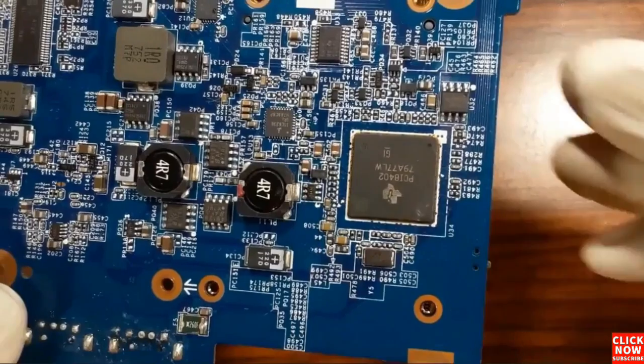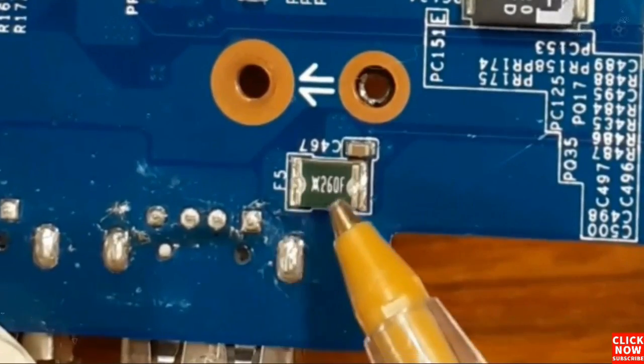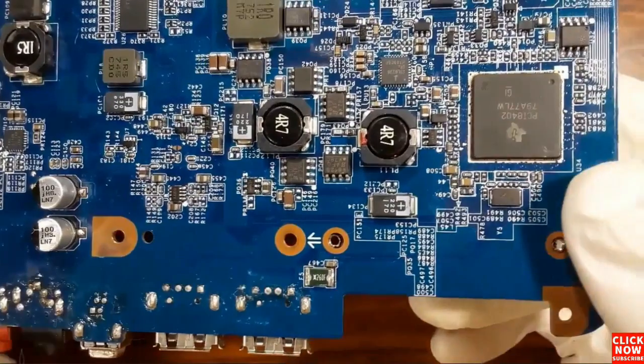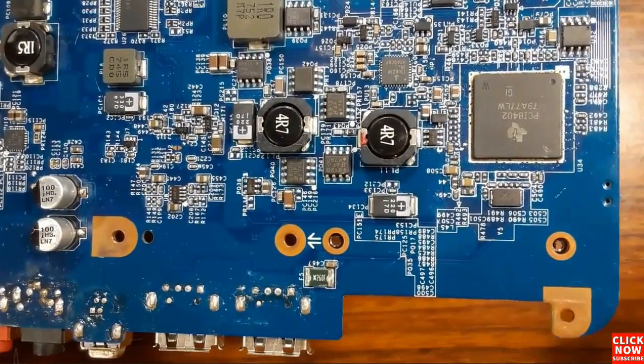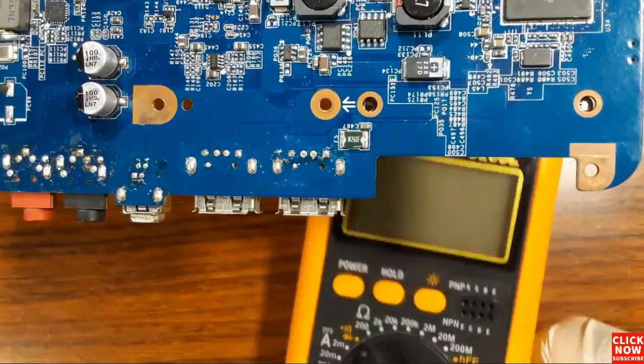Okay, next to this IC, here we have a fuse. As you can see, we have F5. This is a fuse. Basically, if you want to check the serviceability of this fuse, you can just use the multimeter.